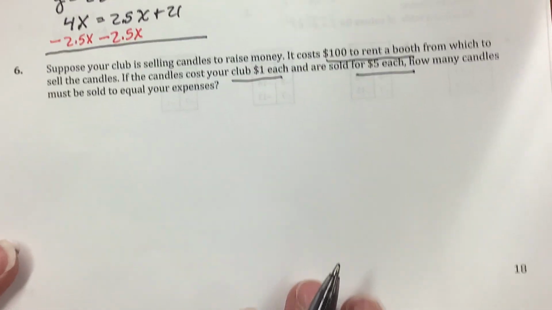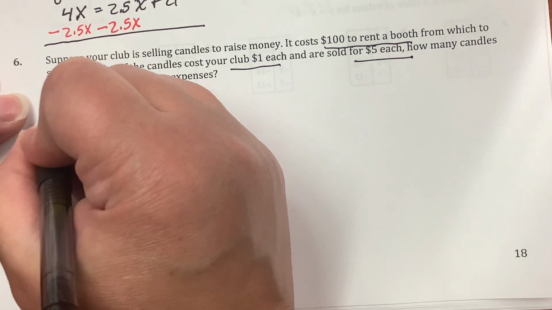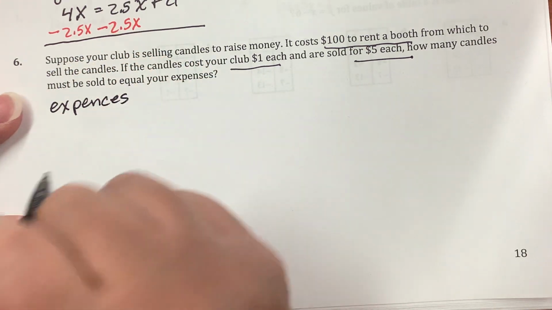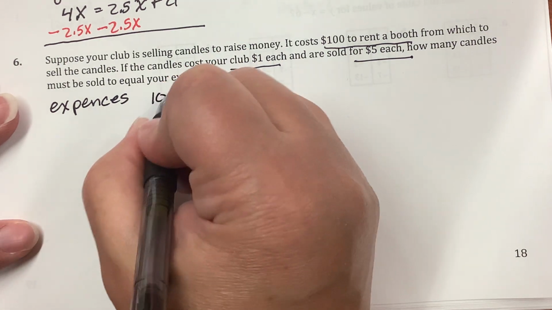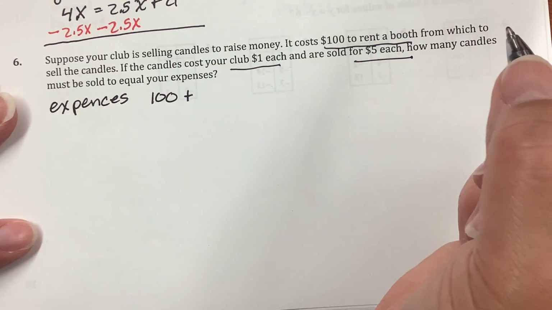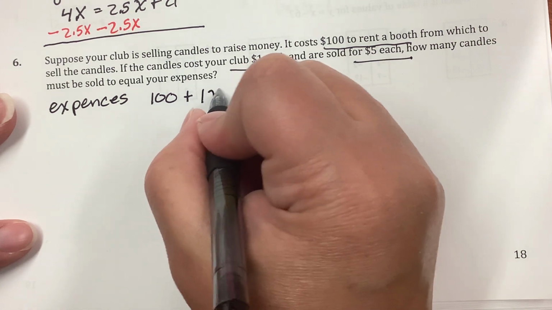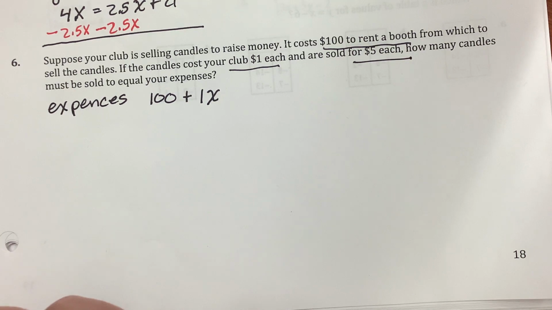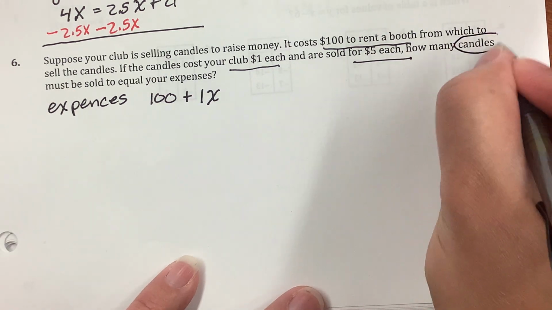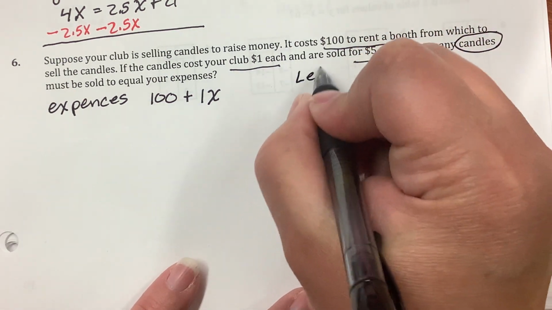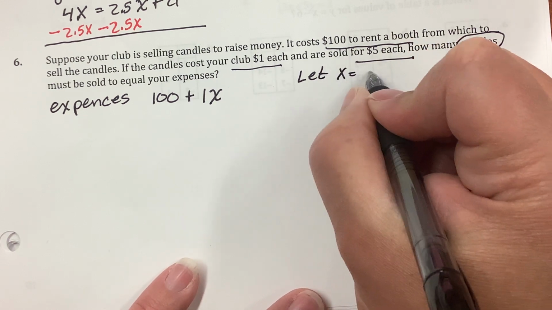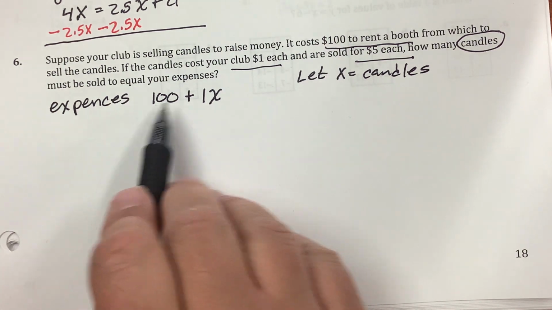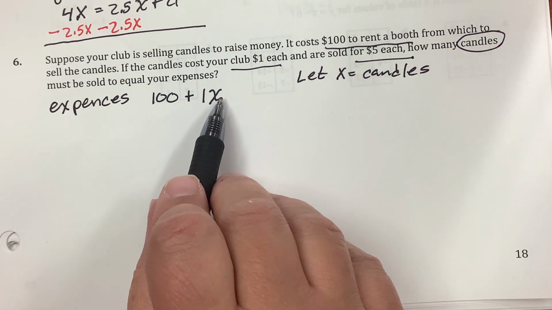Okay, so here we go. Expenses, that's what you pay. So expenses are $100 plus $1 for each candle. Oh, wait a second. I didn't write a let statement. What am I going to let here? Candles. Let x equal candles. So, 100 plus $1 for each candle.